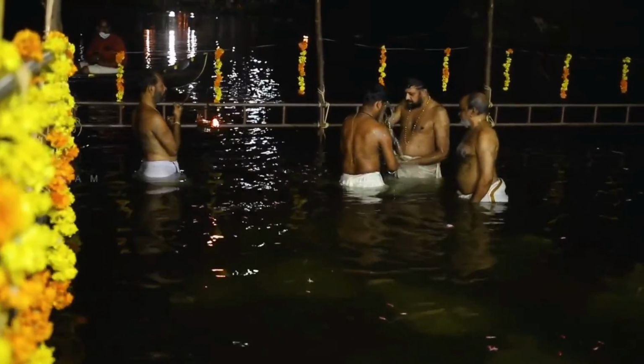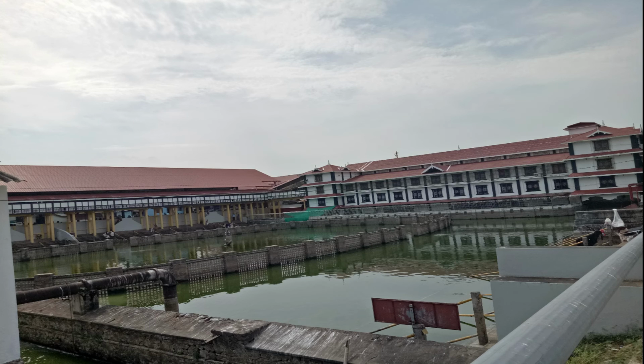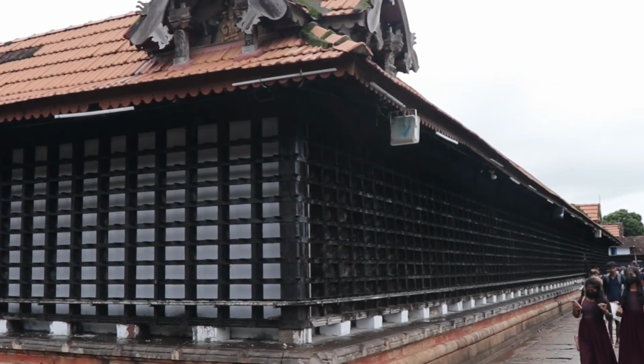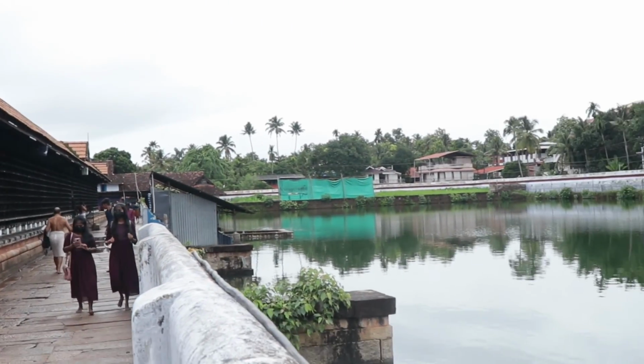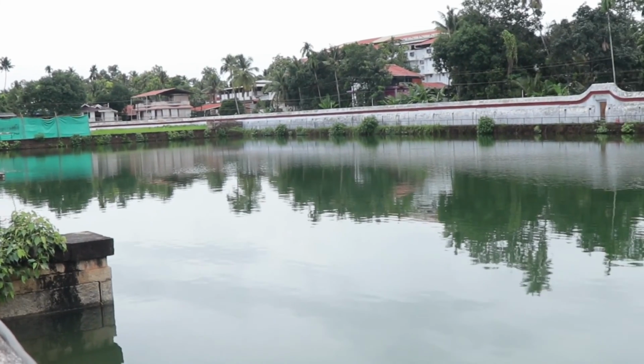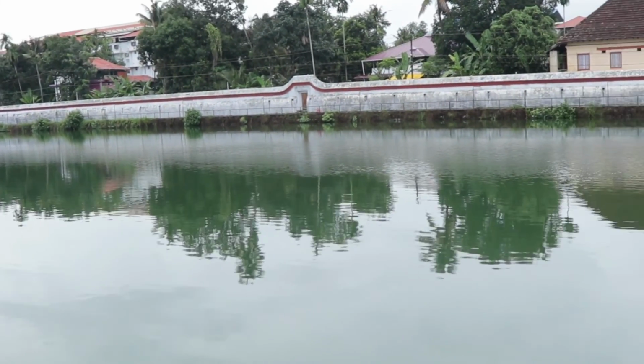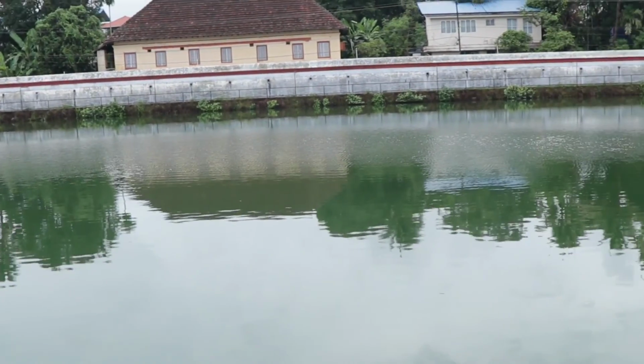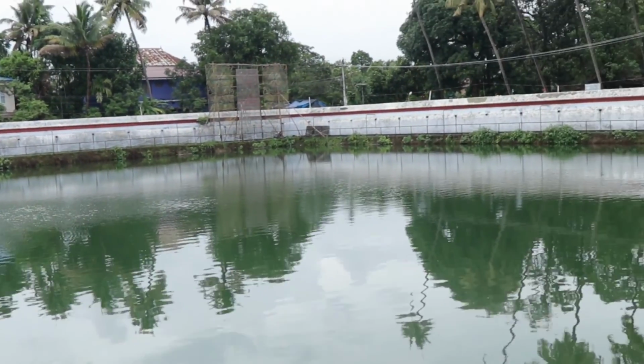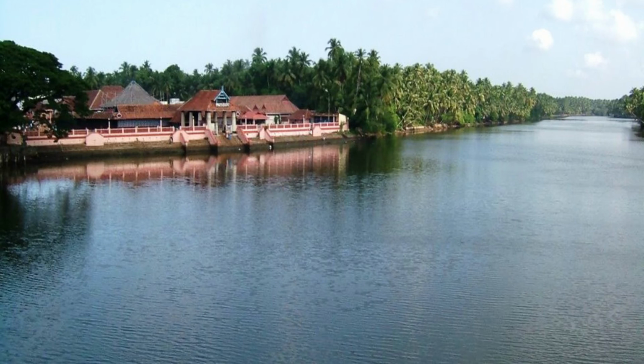Normally, the pond is a shallow water reservoir with side length less than 60 kol, that is 43 meters. Then it is called a kulam, and if bigger, they are known as chira. Some temples will have a natural flow of water like a river or stream closer to it instead of a pond.